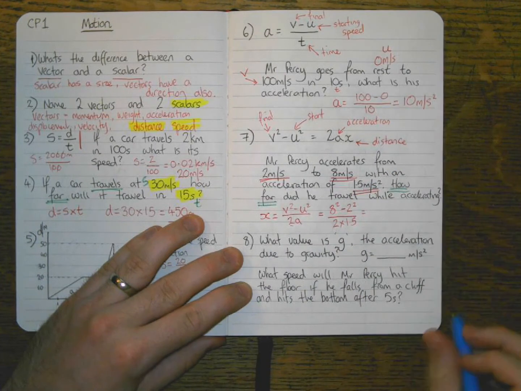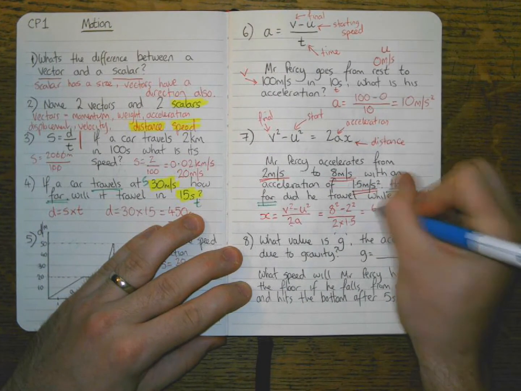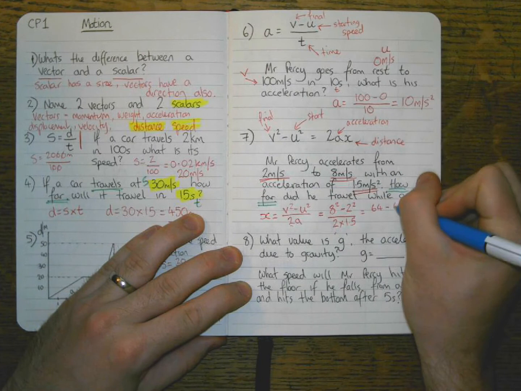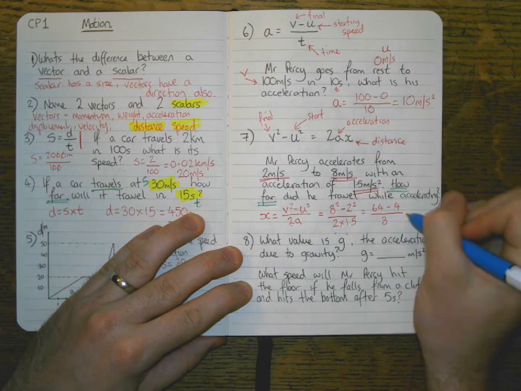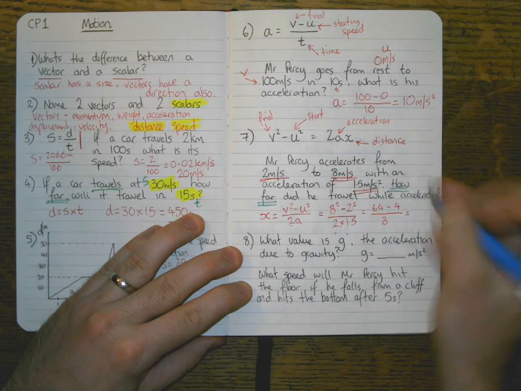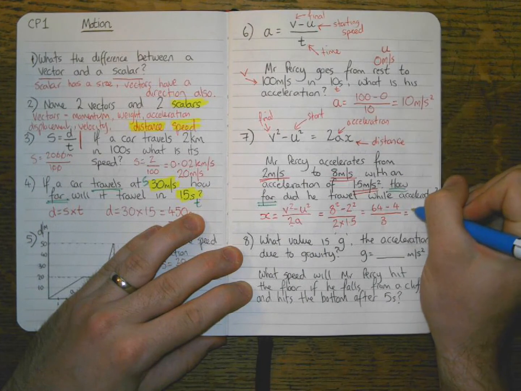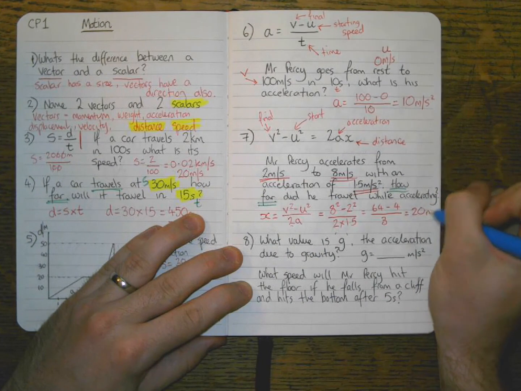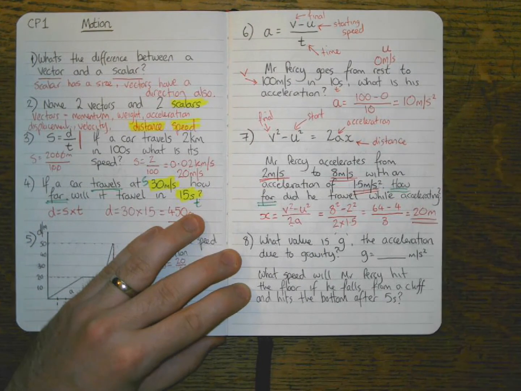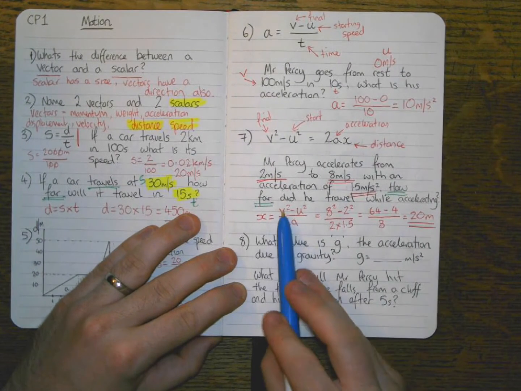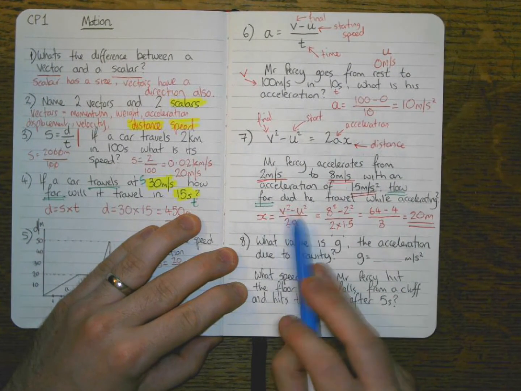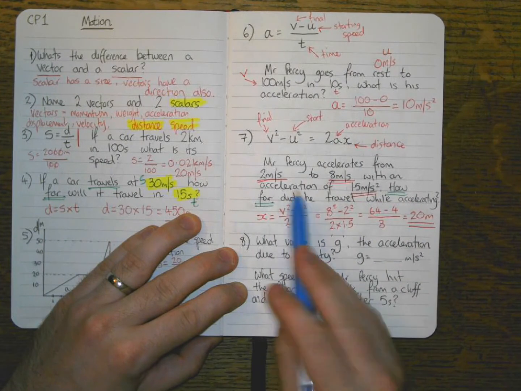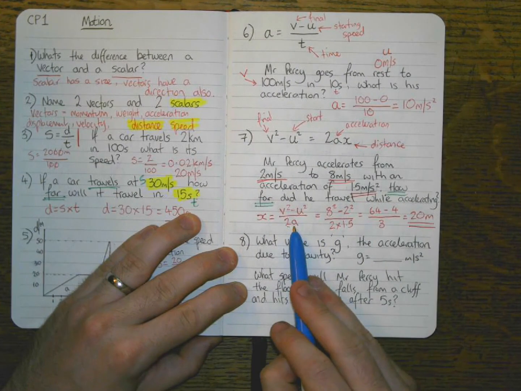I can simplify that a bit more. 8 squared is 64, 2 squared is 4, and on the bottom there, that's 3. So 60 divided by 3, which is 20. And because it's distance, it's in metres. So 8 squared minus 2 squared, because the final speed was 8 metres per second, the start speed was 2 metres per second, and it tells you the acceleration is 1.5.